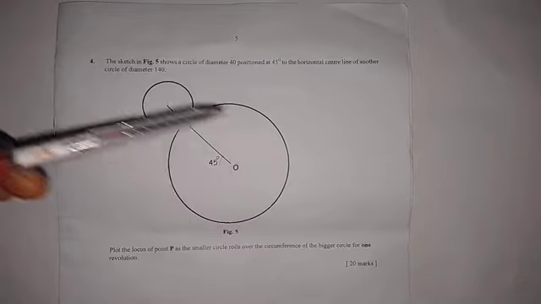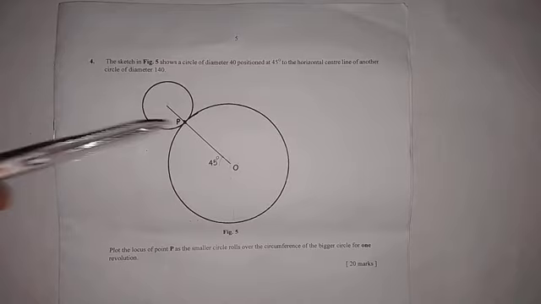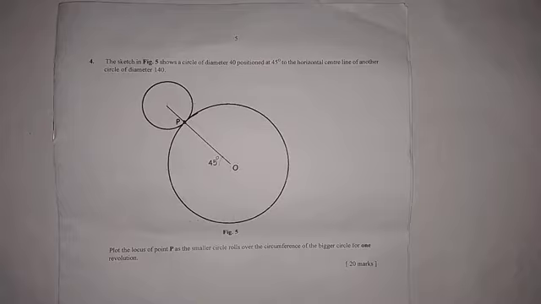Now what we're asked to do here actually is to construct an epicycloid. So I want to show you how this can be done.